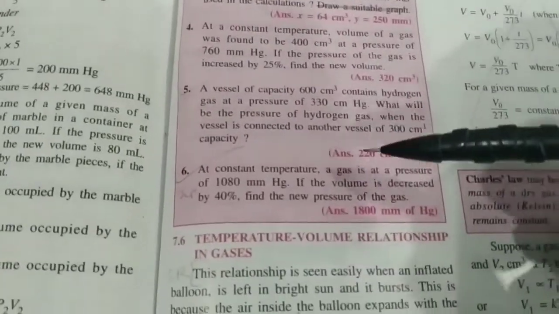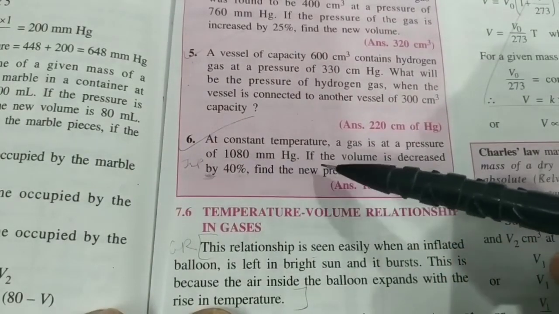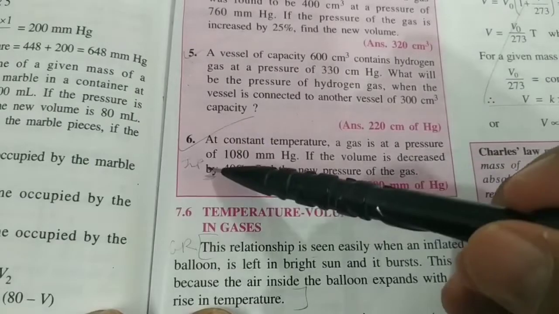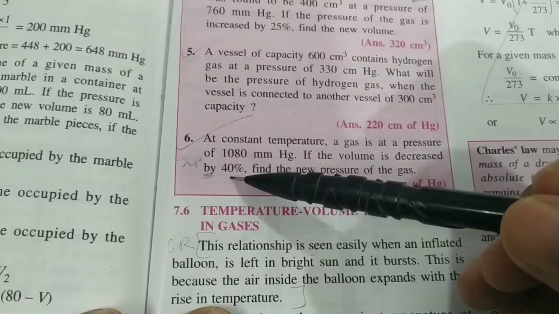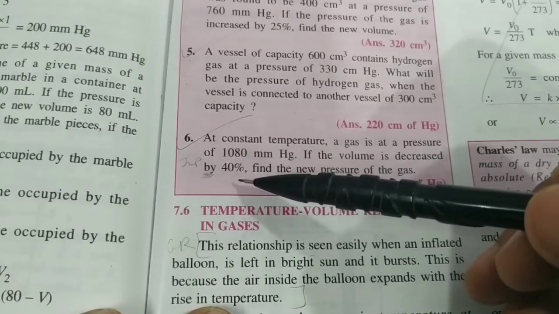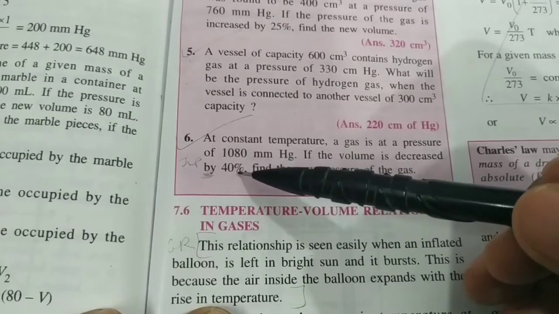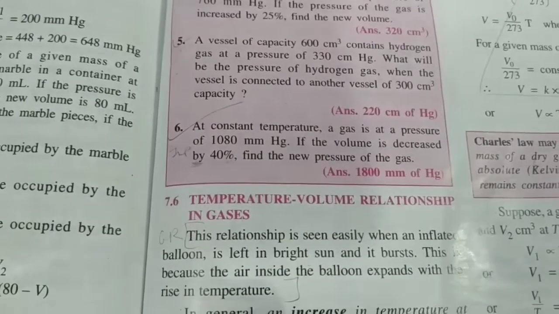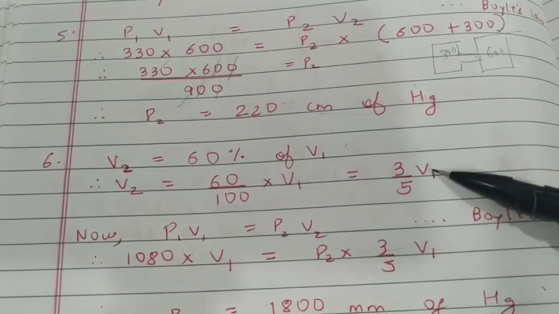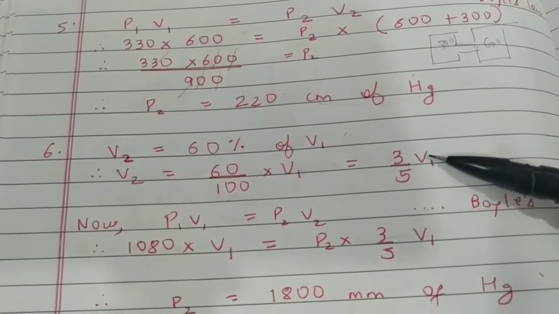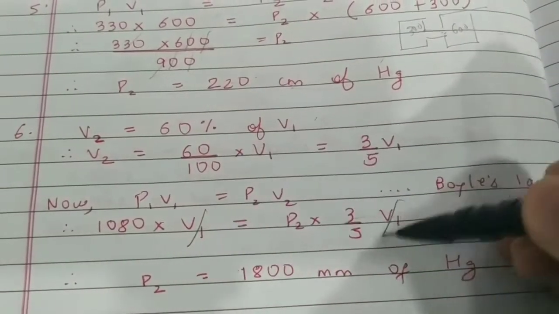Note that this language is so important. This word "by" makes all the difference. If the sentence was, if the volume is decreased to 40%, that means the new volume is 40%. So we would have written V2 is equal to 40% of V1. So be very careful in sums where percentage is involved and ensure that you've understood it correctly. So now I have a relationship that V2 is actually 3/5 of V1. You could have assumed V1 is X also, but I don't want to introduce more variables unnecessarily. So now we use Boyle's law, we substitute all the values. Note how V1 and V1 got cancelled.